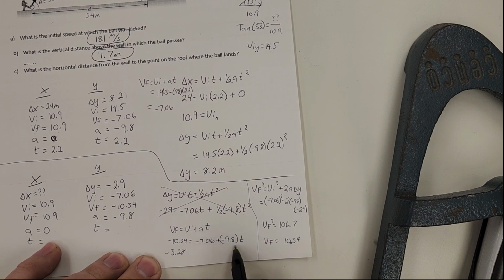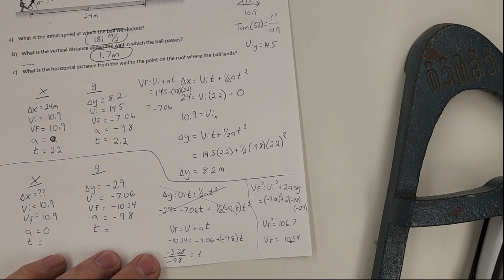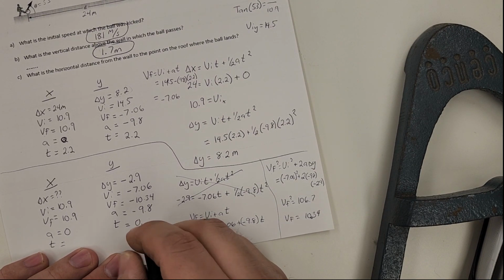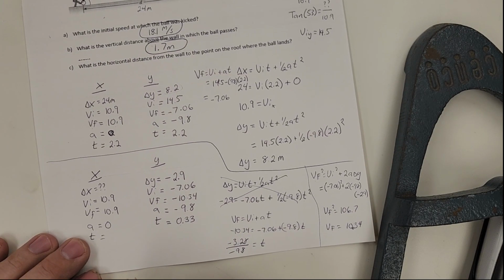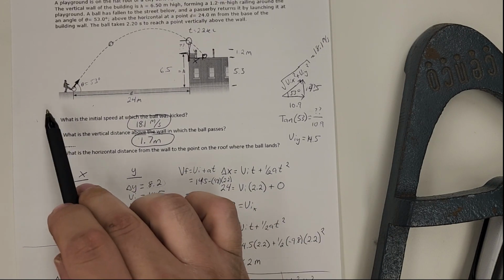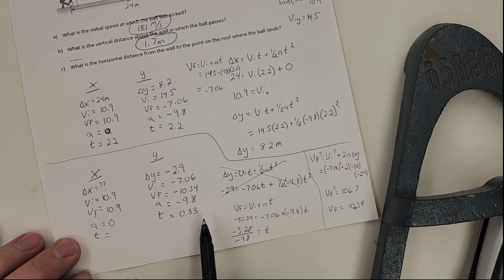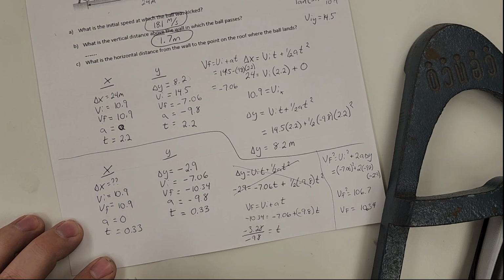Now I've gotten rid of this over to the other side. I have this negative 9.8 times t, so let's divide by a negative 9.8, and that'll get t by itself. It'll also cancel out the negatives. So the time it takes is 0.33 of a second to come down there, which makes sense because this was 2.2 and it got it like 80% of the way. So very, very short time, 0.33 seconds.